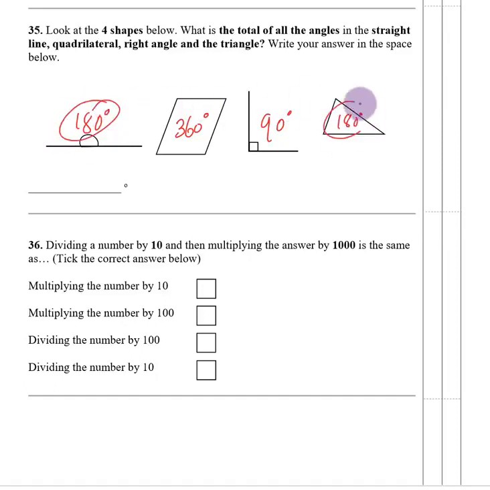So 180 add 180 will give us 360. I've already got 360 there, and then the 90. And if I just add all these together, that will give me my answer. So 6 add 6 is 12, add 9 is 21. 3 add 3 is 6, add 2 is 8. So my answer will be 810.